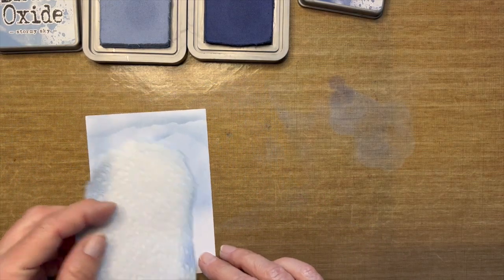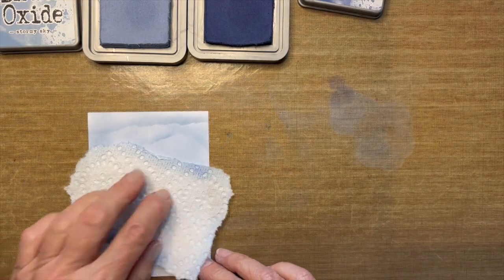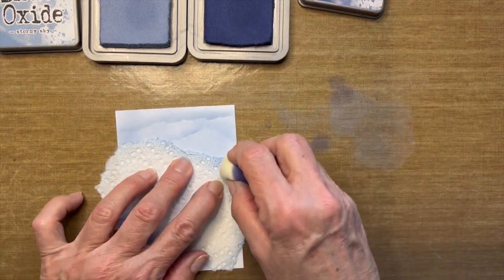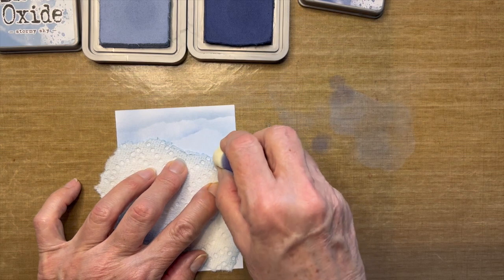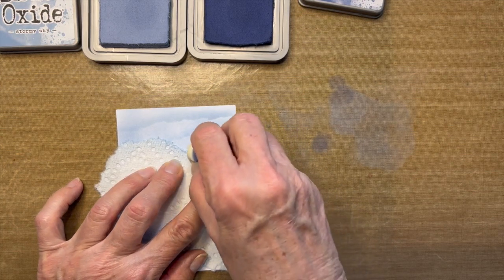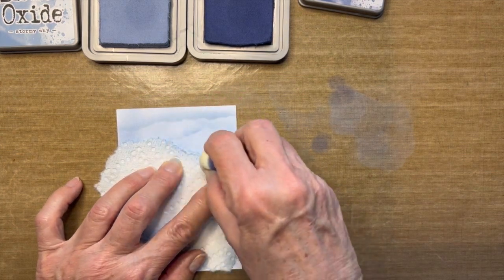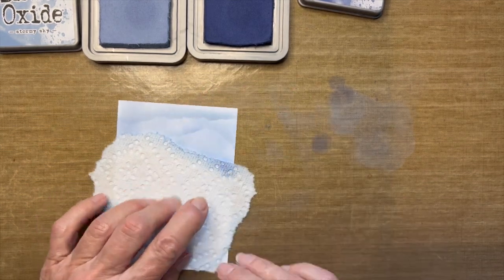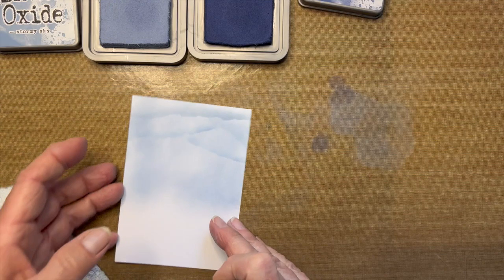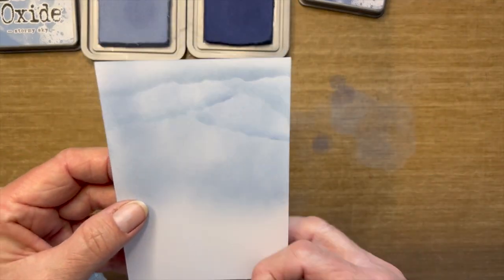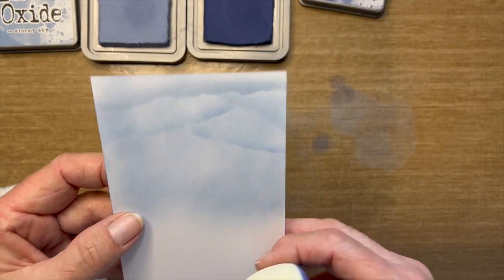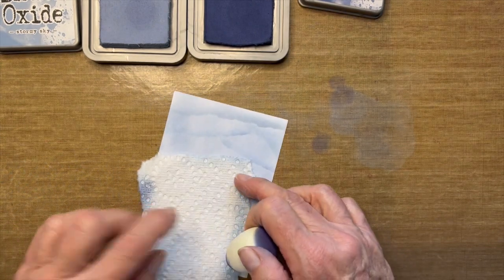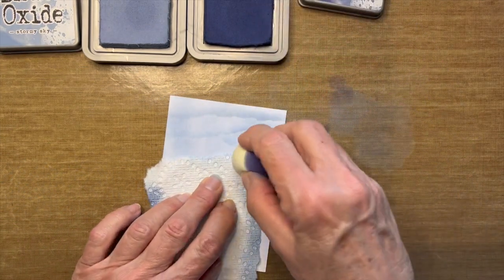Let me rotate this around. See if we can create another cloud that looks like it's full of some rain. All right, let's look. Yes, see, those definitely look heavier than what they did just on the white card. Let me do one more dark one here for you.